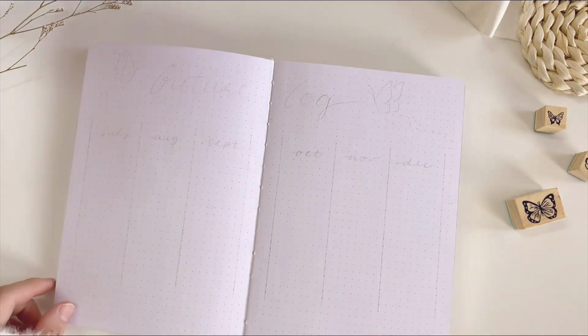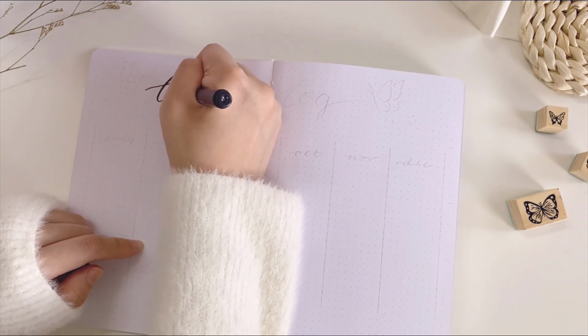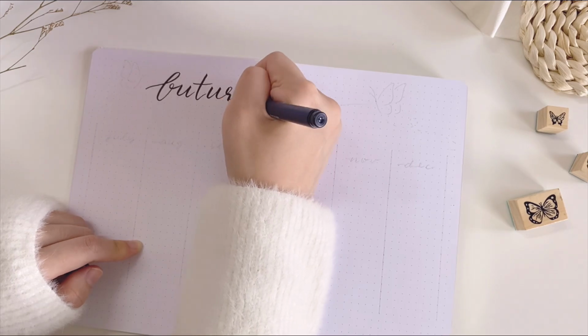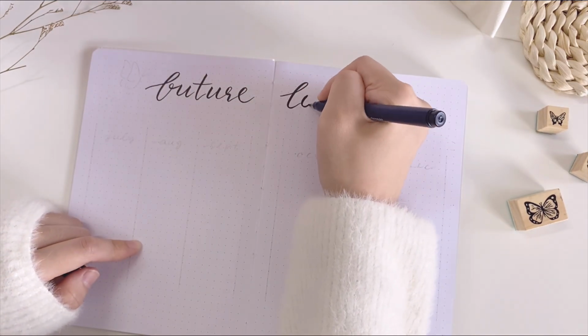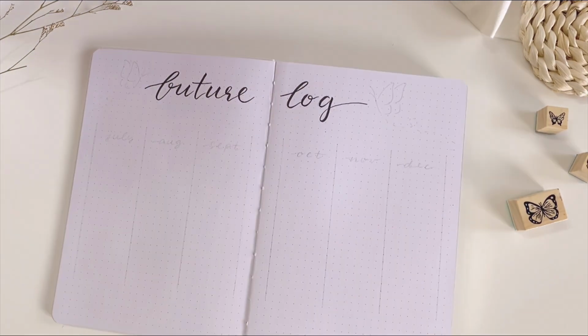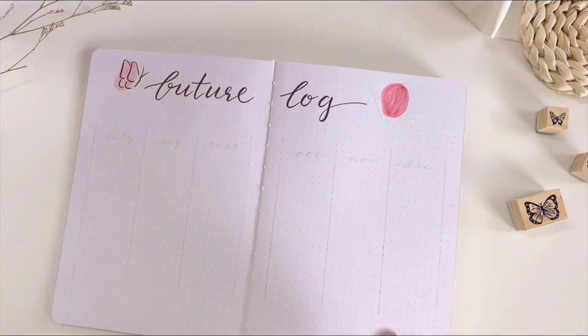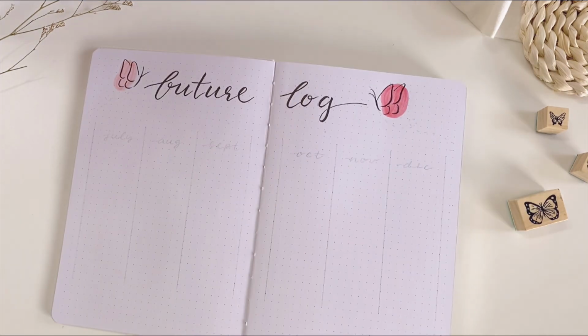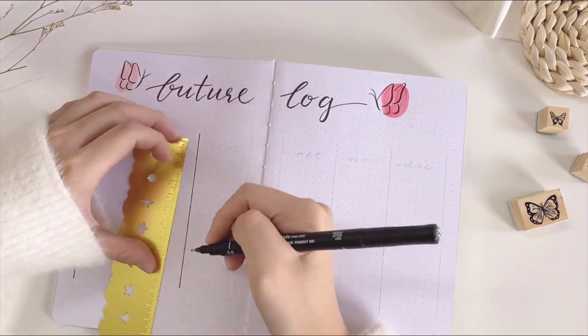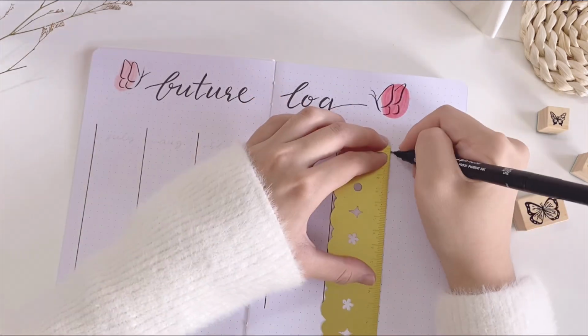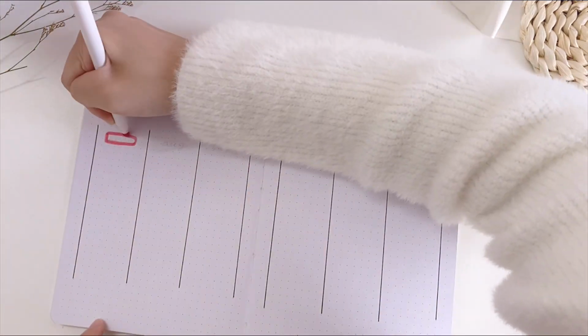And now, flipping over, the next two pages are going to be my future log. So for those of you who are new, a future log is basically an overview of the year, and it usually consists of all the 12 months. But since this is just for the second half of the year, I will just include the last 6 months of the year, which is July to December.